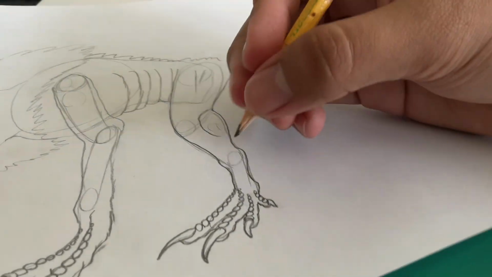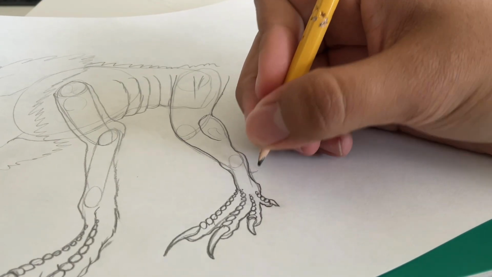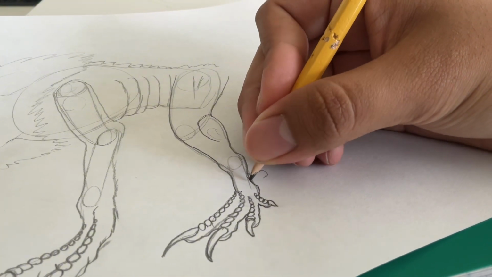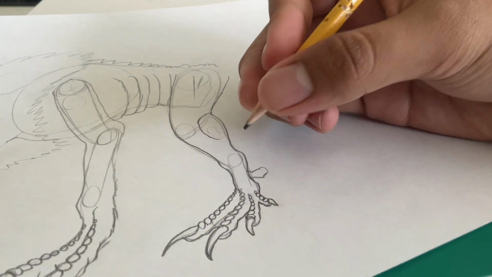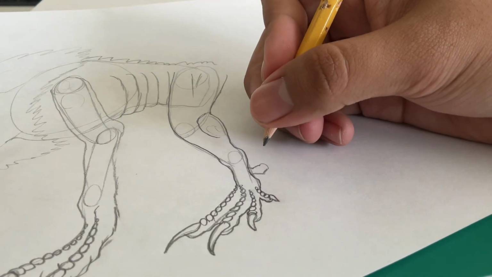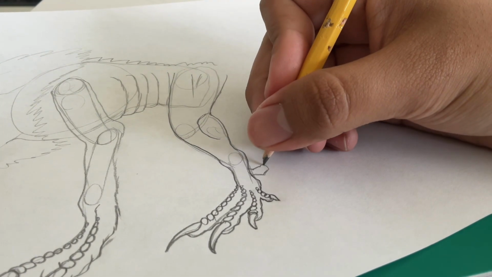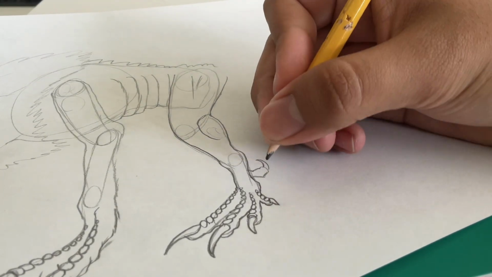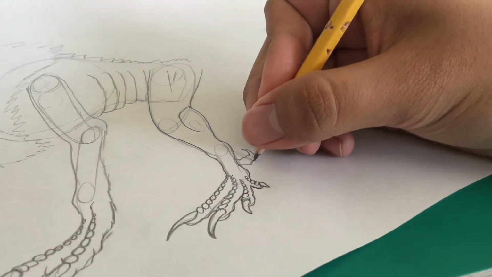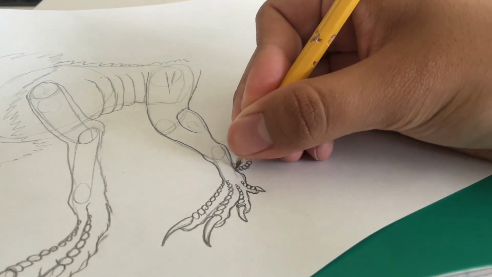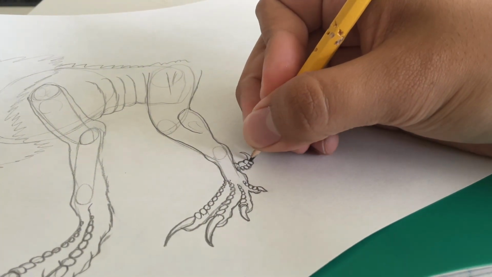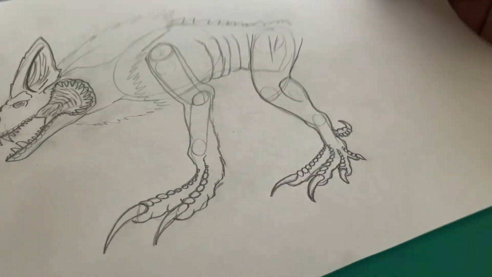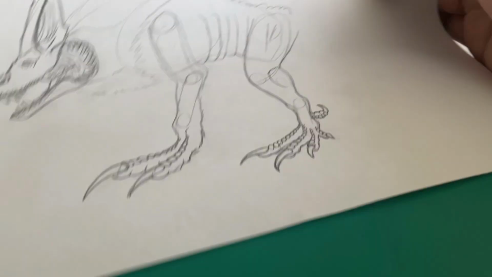Then let's do a dew claw. So here, going out a little bit, and then you just fill it out with little bumps. Do a V shape, and then just do that, the back claw. Now that you have that, just do the same thing with the scoots. 1, 2, and 3. There you go. So now this is what we have so far.